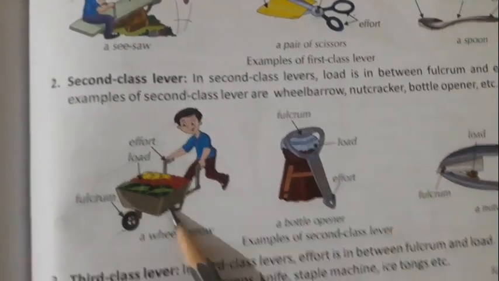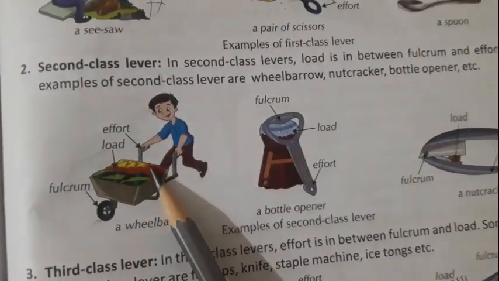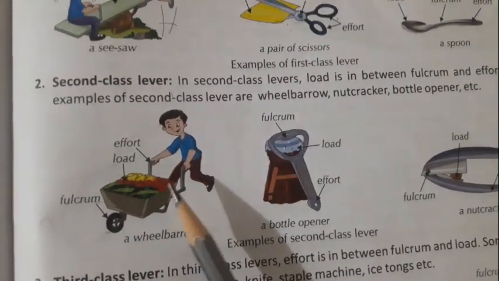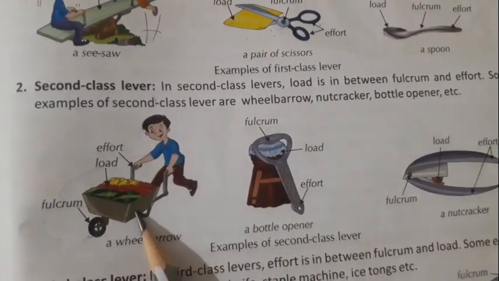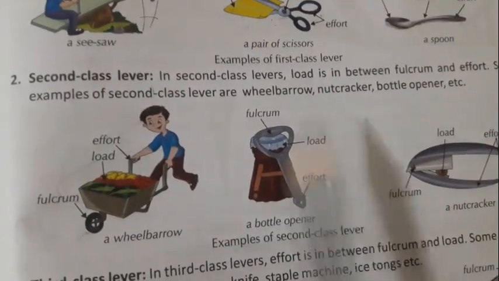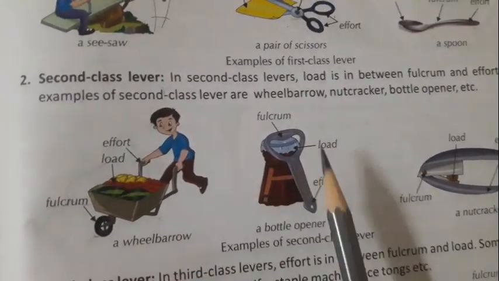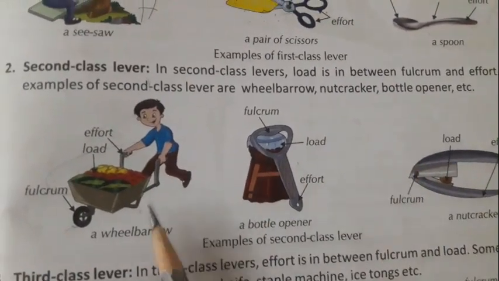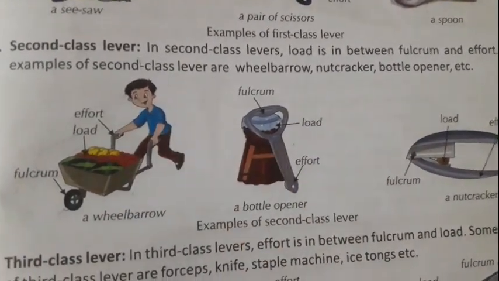So in the second class lever, the load is between the fulcrum and the effort. Such a lever is called a second class lever. For example, wheelbarrow, bottle opener, nutcracker. These are some examples of second class lever.